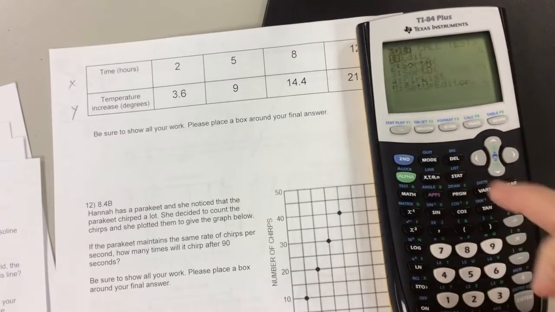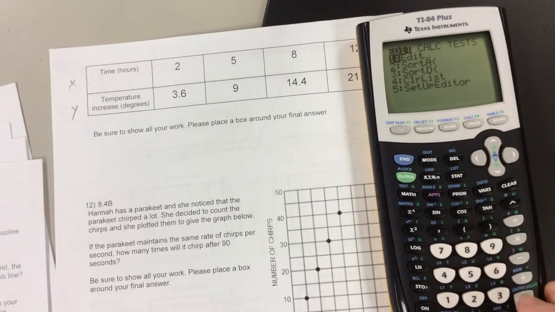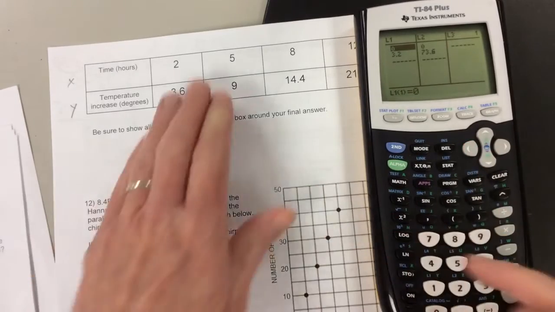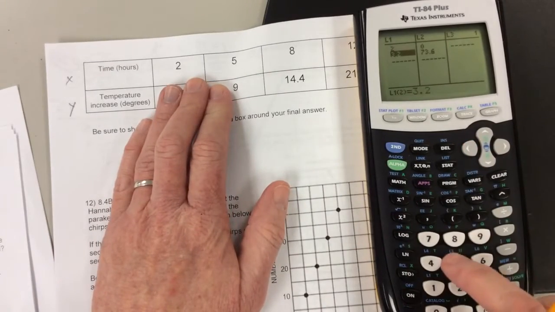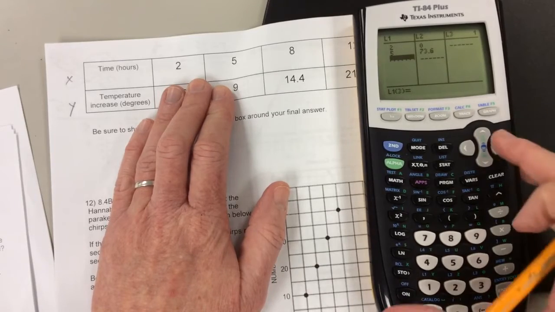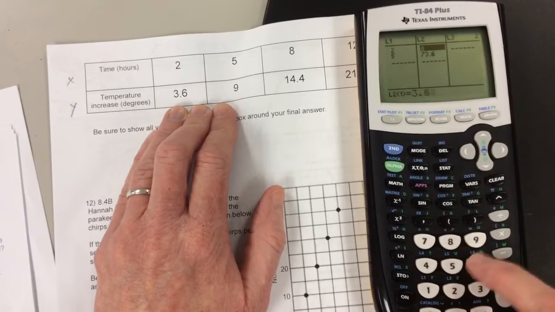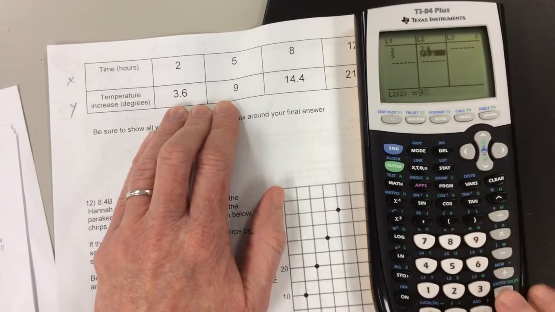Hit stat, edit, and let's put in, here's x, 2, 5, and over here we're going to put 3.6 and 9.